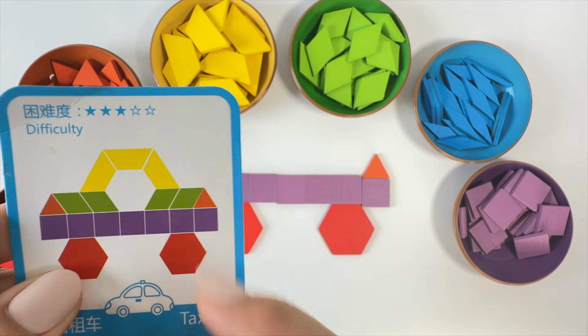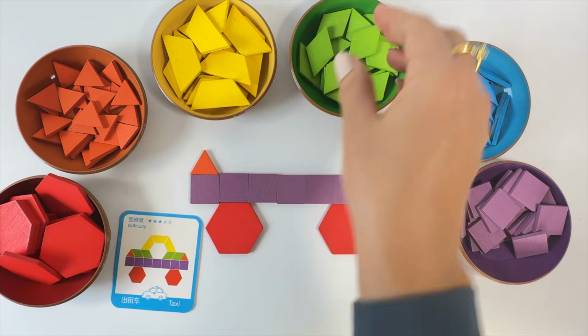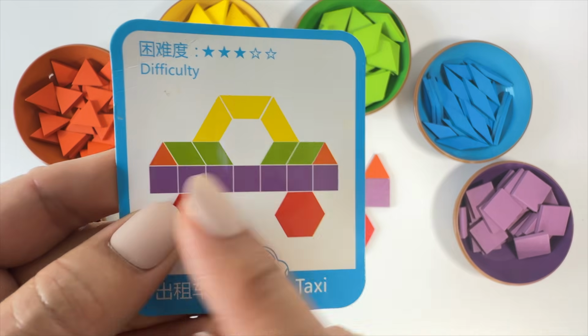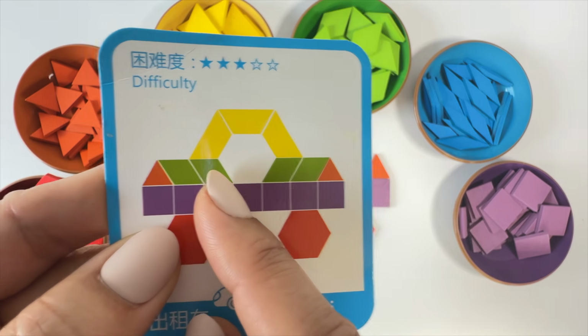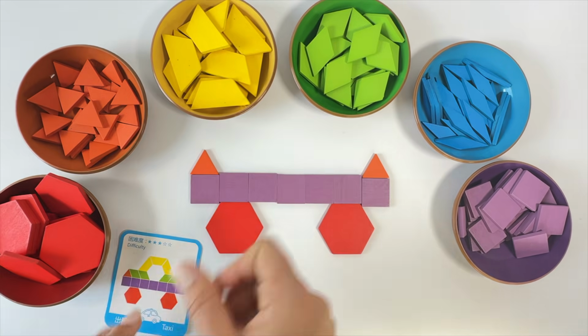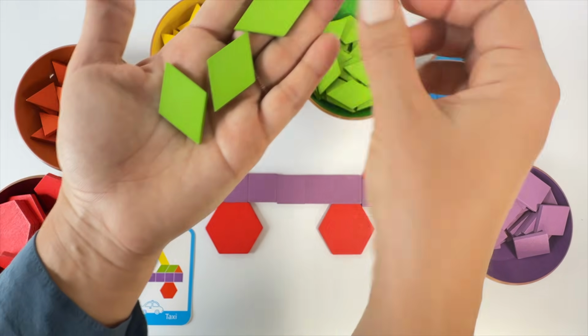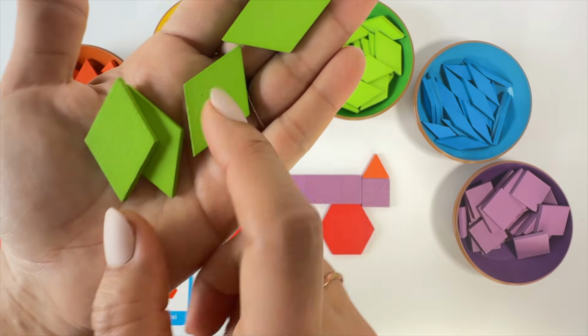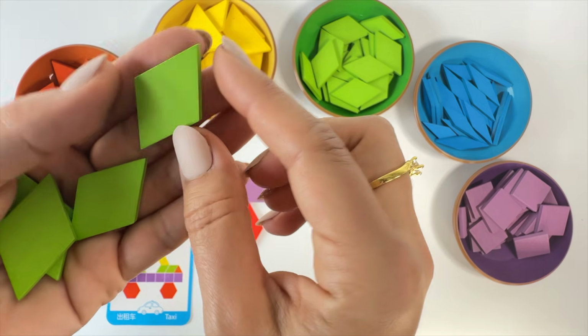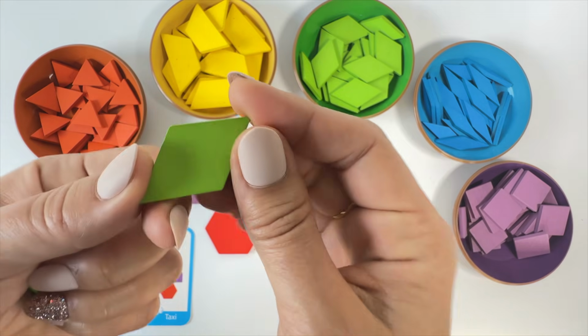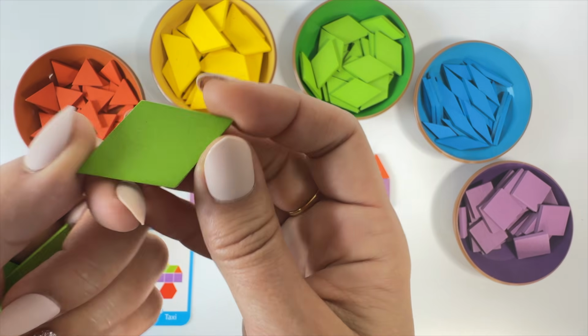Let's add these green shapes next. I forgot. We got to count how many we need. 1, 2, 3, 4. 4 green shapes. Who remembers what the green shapes are? Parallelogram. Let's say it again. Parallelogram. Parallelogram.